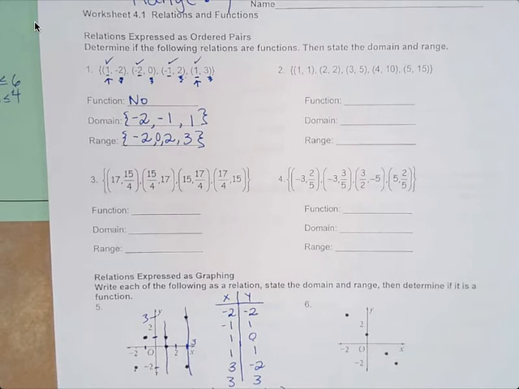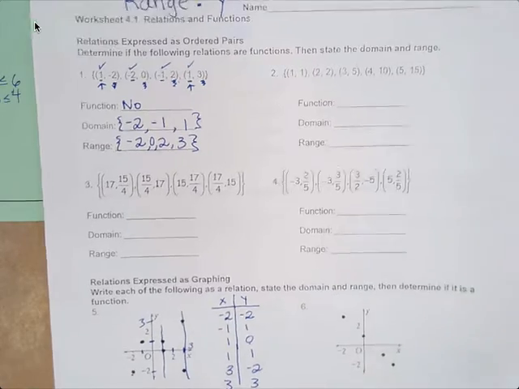Okay, so after you glue in that little foldable, we're going to look at this, and there's a couple I want to look at with y'all.